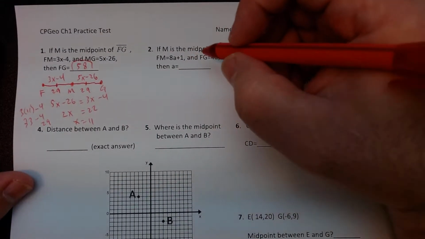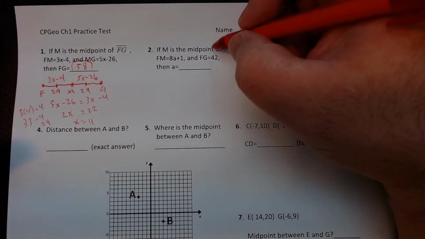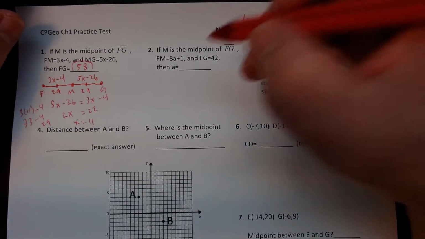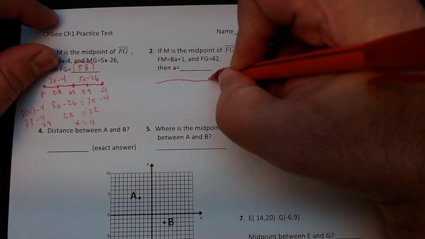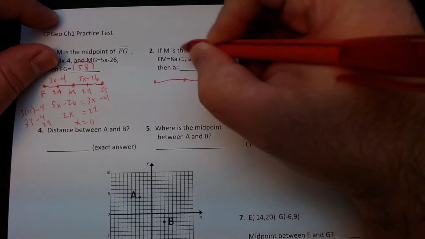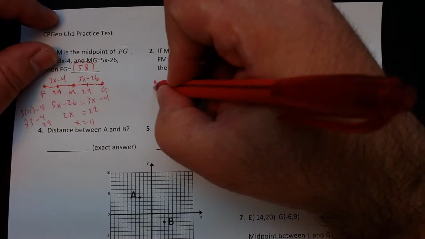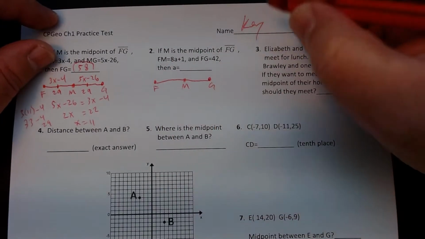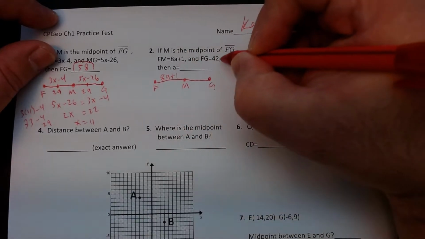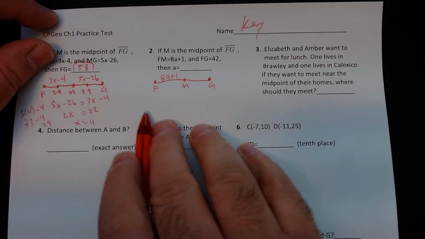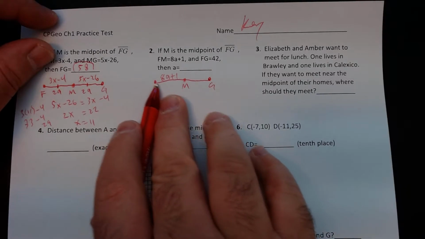Next problem, it's asking for a midpoint. Sorry, it's giving you a midpoint. And so we're going to still set up our drawing the same way pretty much. It says M is the midpoint of FG. And 8a plus 1 over here on the left. And FG is 42. So now it's saying all the way across is 42.